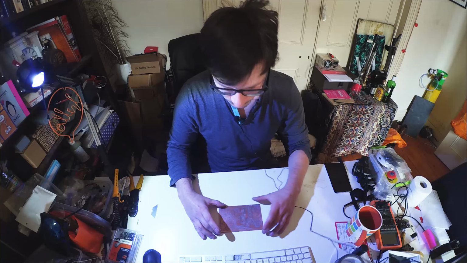So what this means is drilling the bed to a slightly smaller diameter than this pin. These pins are called panel pins. They're essentially nails. I got these from Wix, and this measures out at 1.5 millimeters.